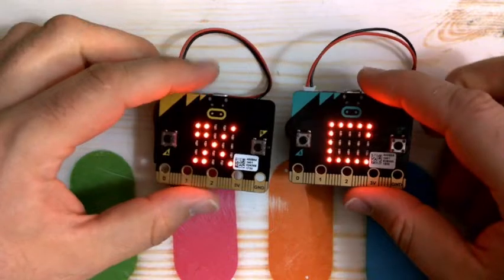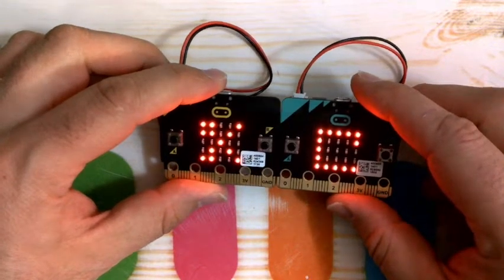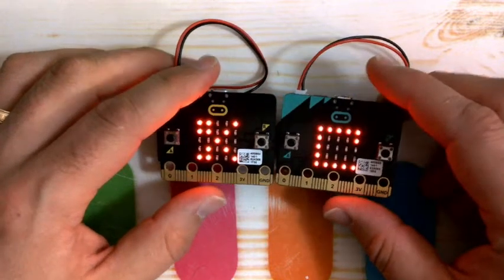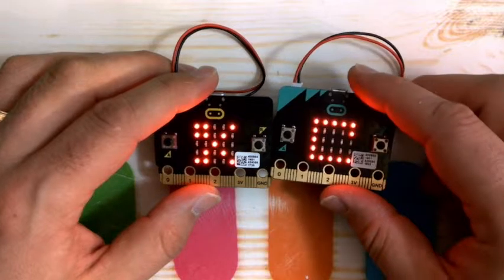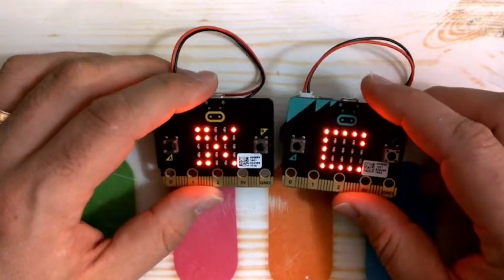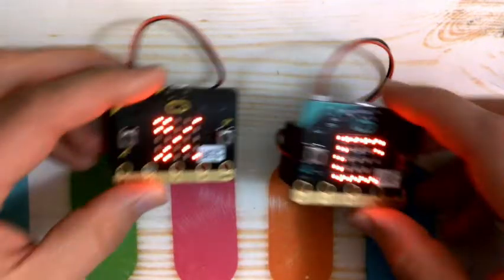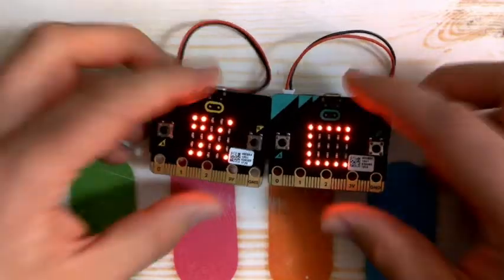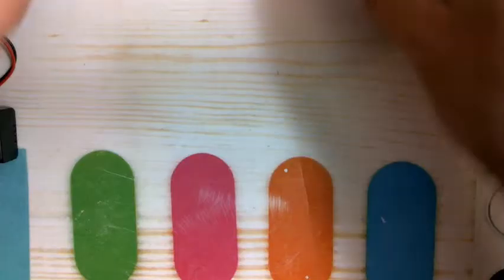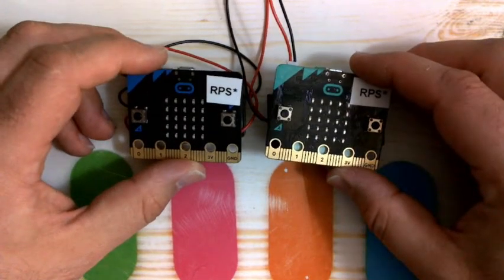learn and love. But what I did was I decided that I wanted to see if there's a way that I could beat the students at rock paper scissors. I think it's a fun game, but because we have these micro:bits, what can we do to hack them? In other words, I created my own rock paper scissors version here.